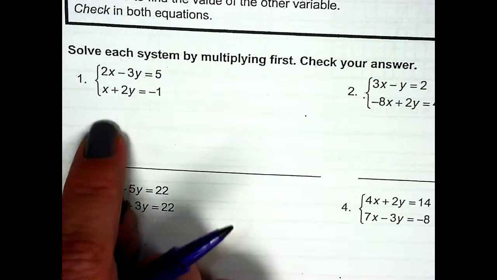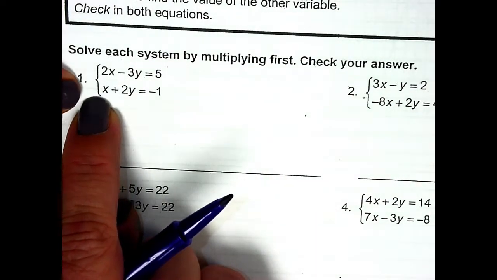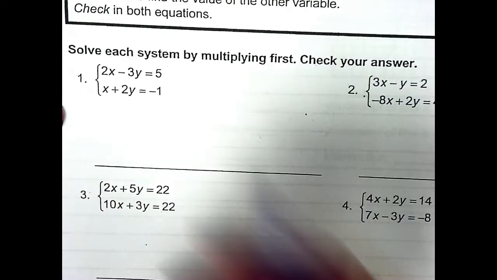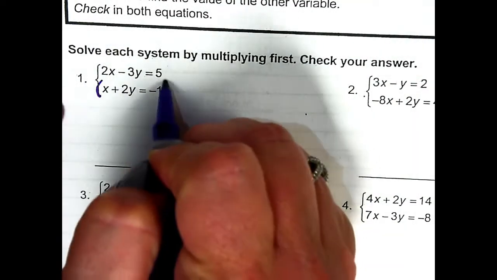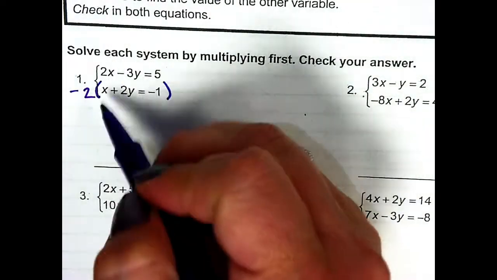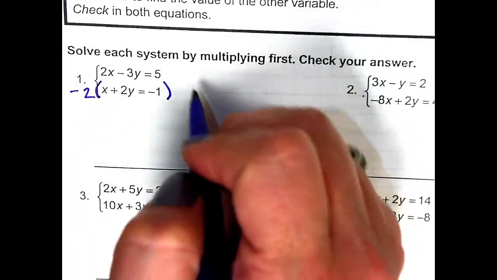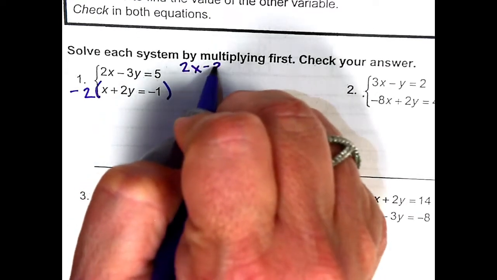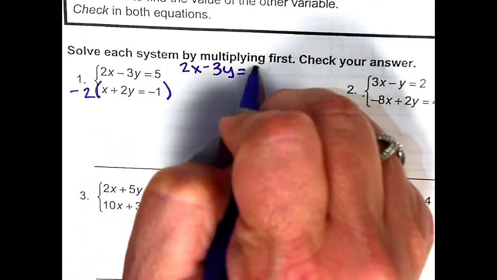as they are, we can't add them. But if I simply multiply the bottom equation, the second equation, by -2, and I'm going to show that by putting parentheses around it, I'm going to end up canceling my x's out. So I have my original equation of 2x minus 3y equals 5.